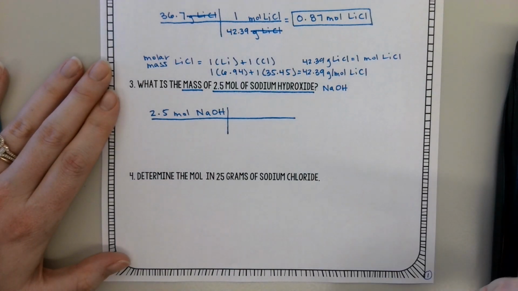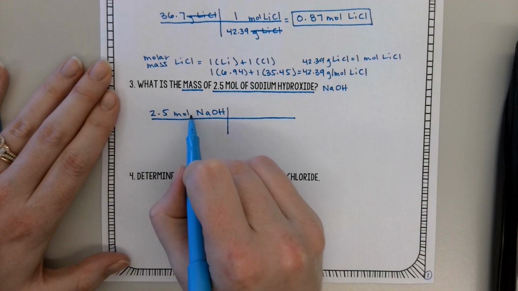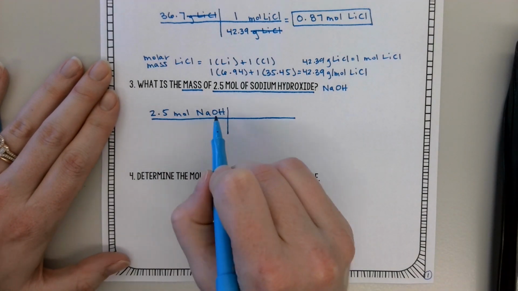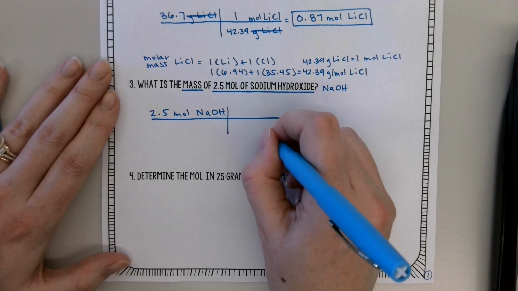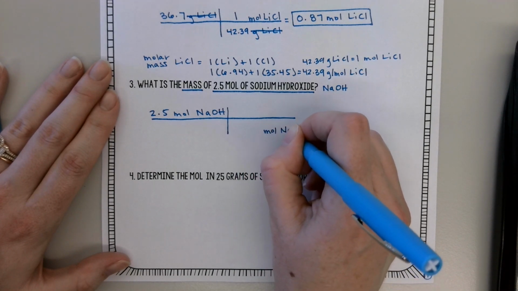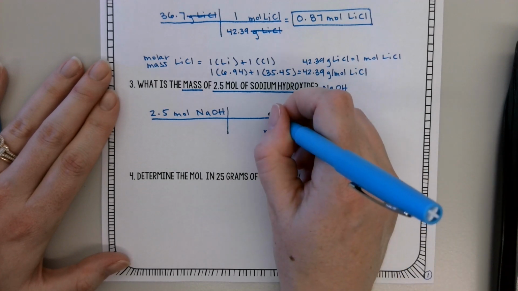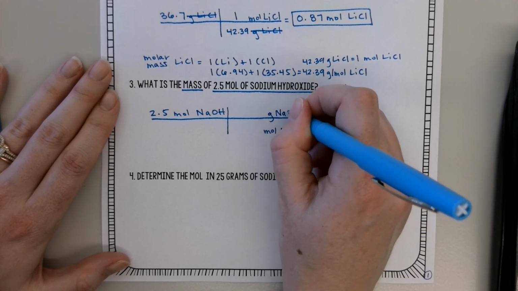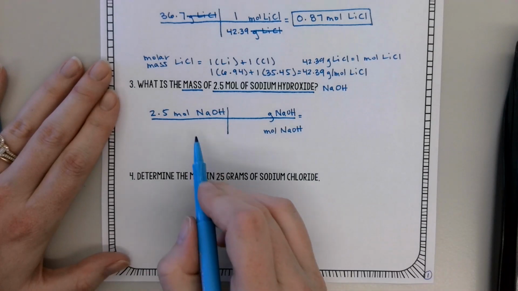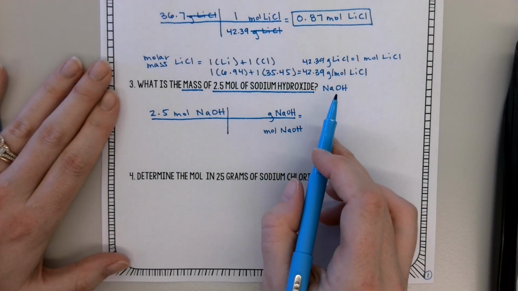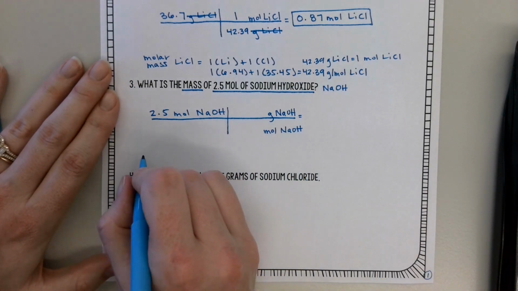We're going to set up our problem. We know we need to get rid of mole of sodium hydroxide, so we know it's going to be here. And we want mass of sodium hydroxide, and that's measured in grams. All right. We do need to go ahead and calculate the molar mass of sodium hydroxide.